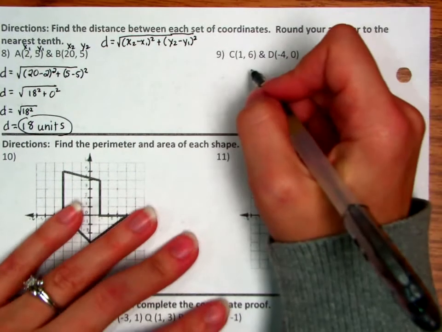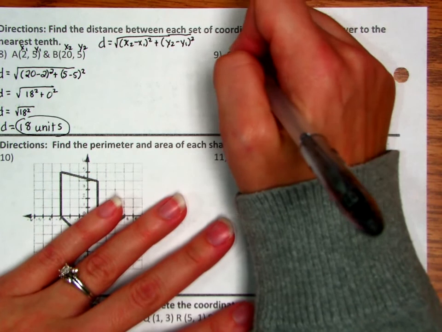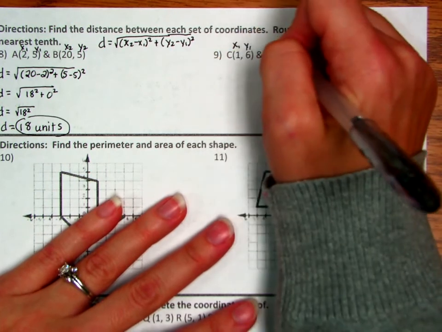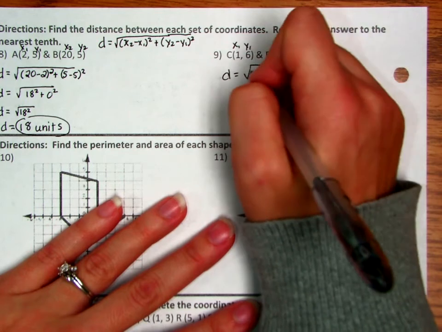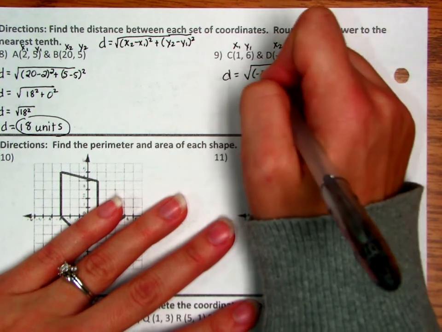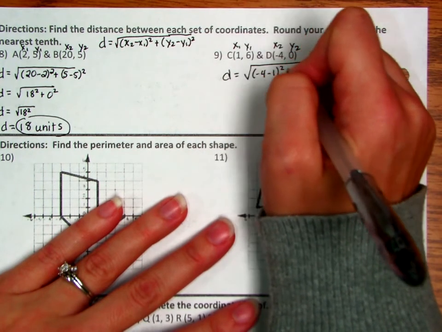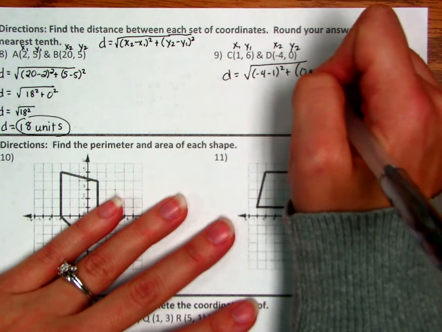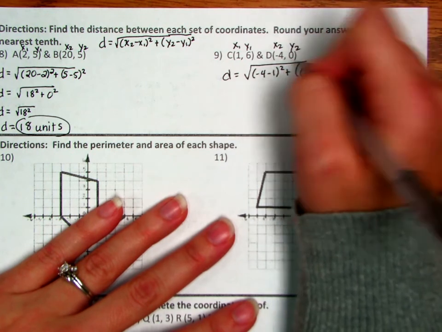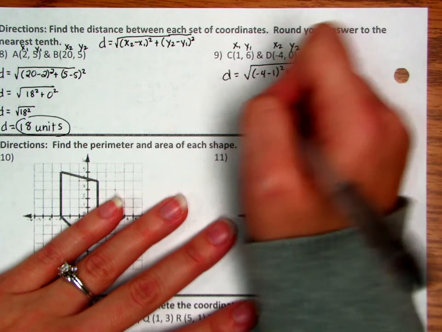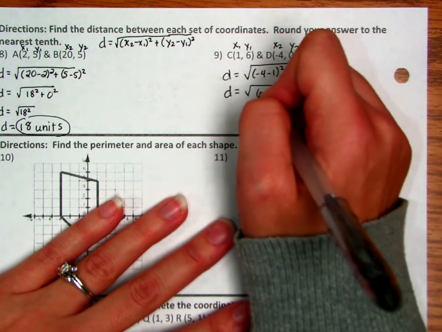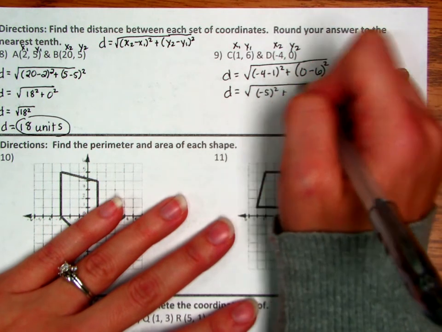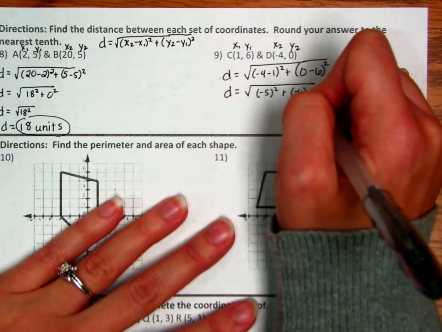Number 9, same concept. You're going to want to name it x1, y1, and then x2, y2. So your distance is going to be equal to your x2, which is negative 4, minus your x1, which is 1, squared, plus your y2, which is 0, minus your y1, which is 6, and again we'll square it. So the distance is going to equal, and we clean this up, negative 4 minus 1 is negative 5 squared, plus 0 minus 6 is negative 6 squared.